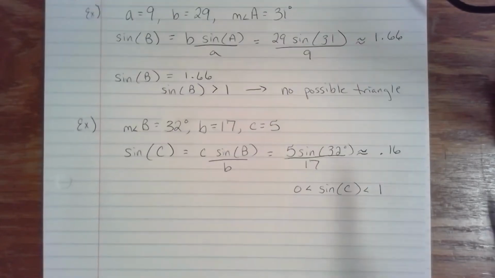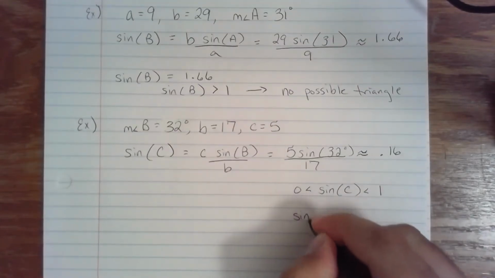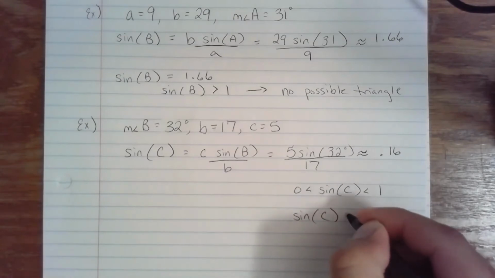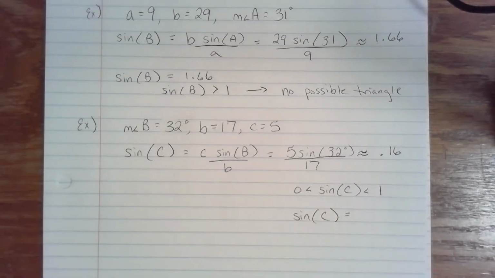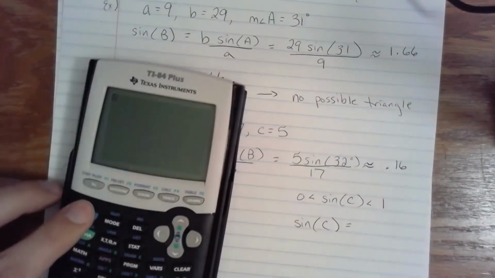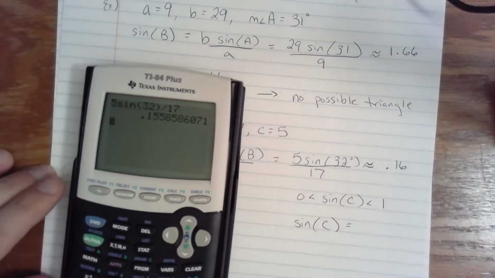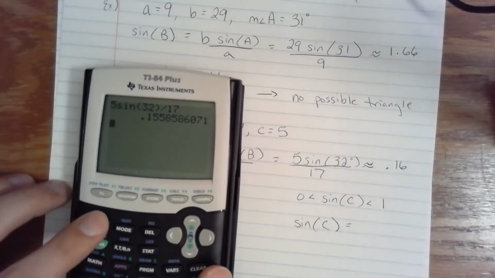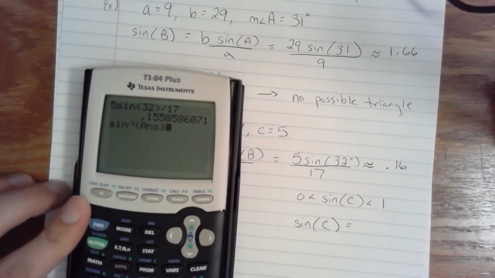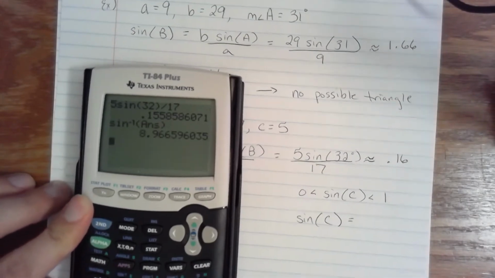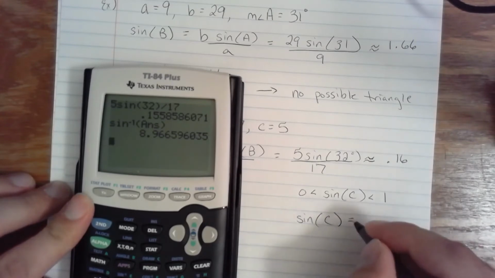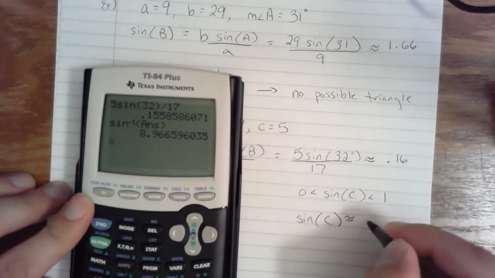But what we're going to do is go ahead and evaluate angle C. And I'm going to do this very carefully. So on my calculator, I had come up with this already. So what I want to do is take inverse sine of that exact answer to get as close as I can to a value. And I'm looking at about 9 degrees here. So we're going to say approximately 9 degrees.